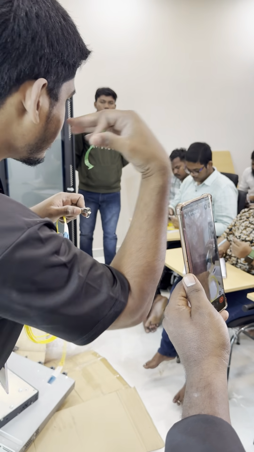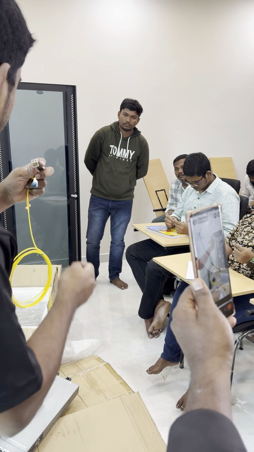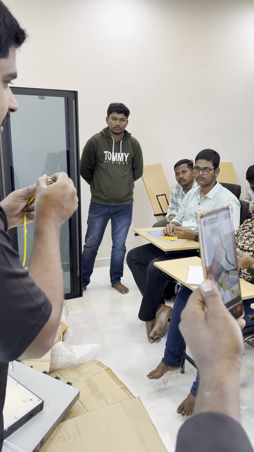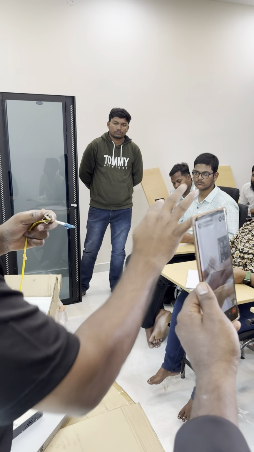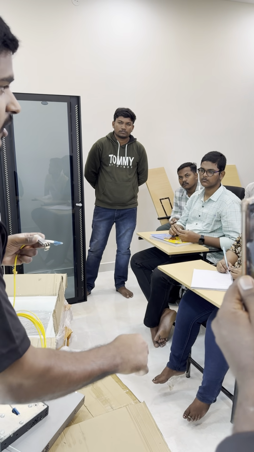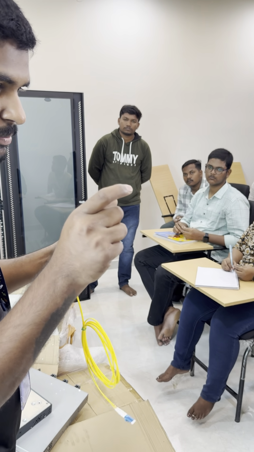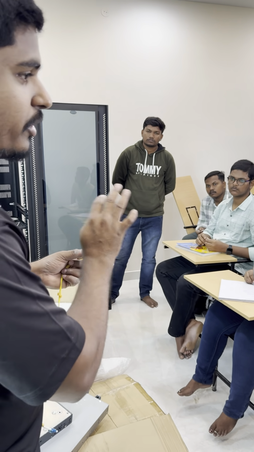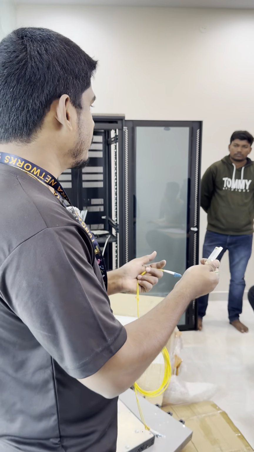TX means it is generating the power transmission. So when you power on and look at this laser with your eyes, your eyes will get damaged. Don't look at the SFPs after inserting. It will generate a huge laser beam. If that laser beam hits your eyes, they will get damaged. Don't look into it. Okay, in the field maybe you may see it.